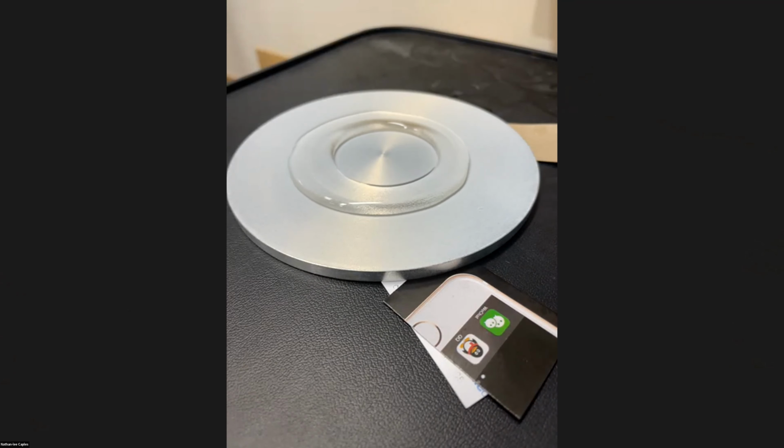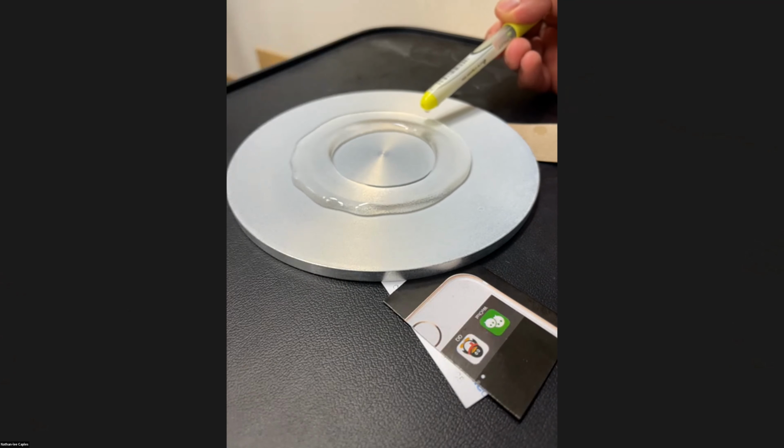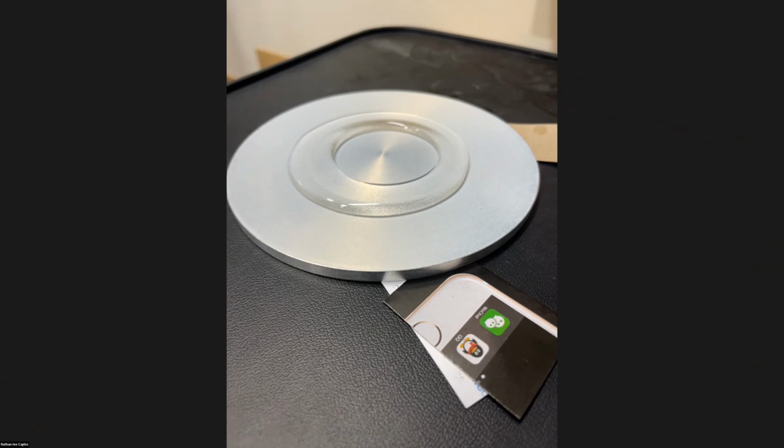To do a soliton is more tricky. That's it. So it works. Thank you.